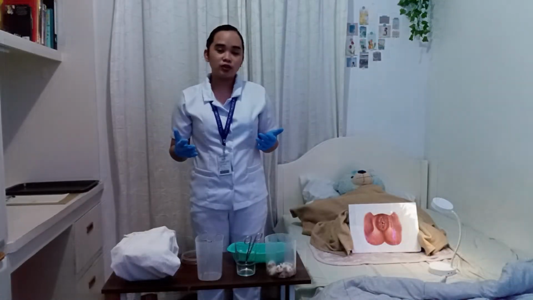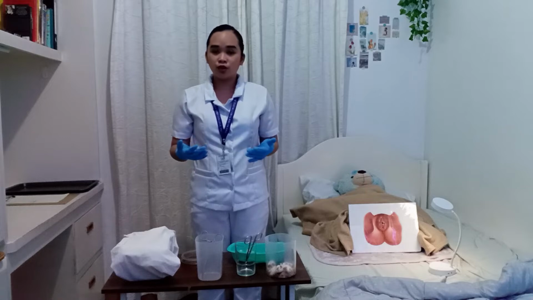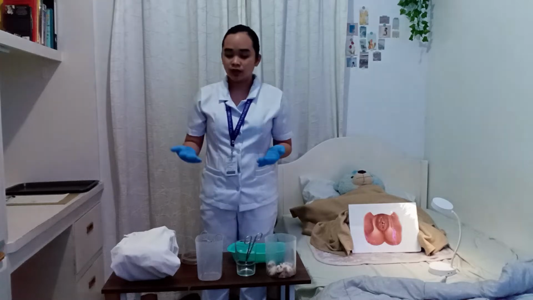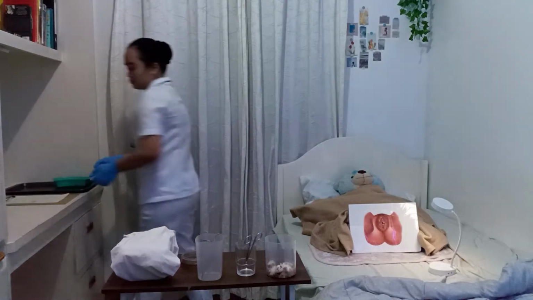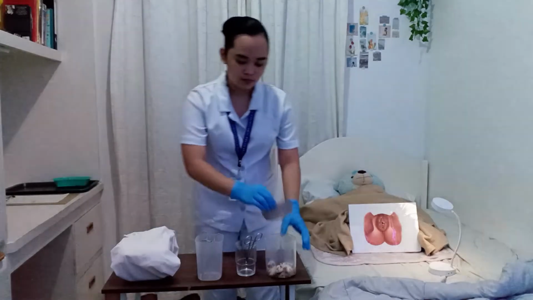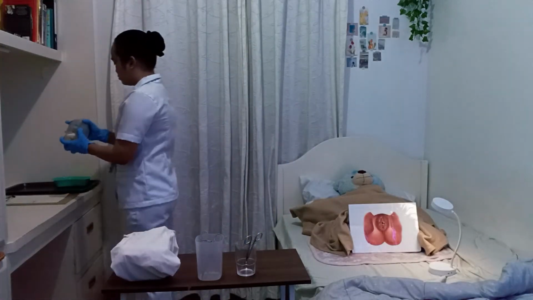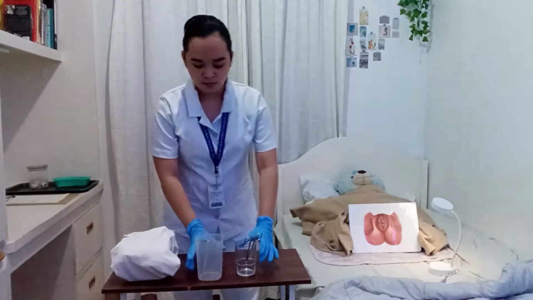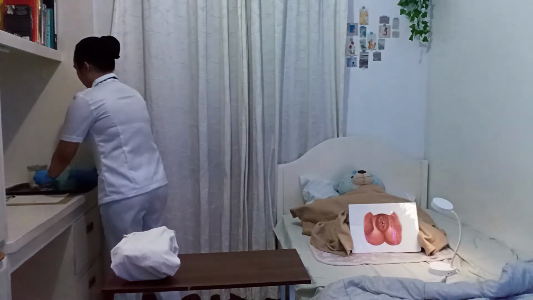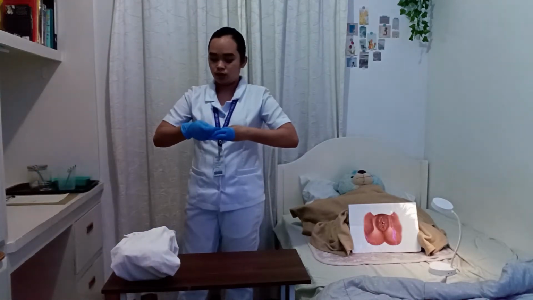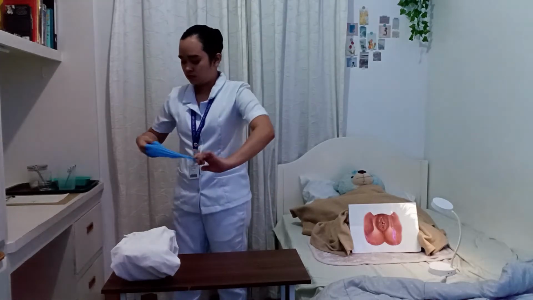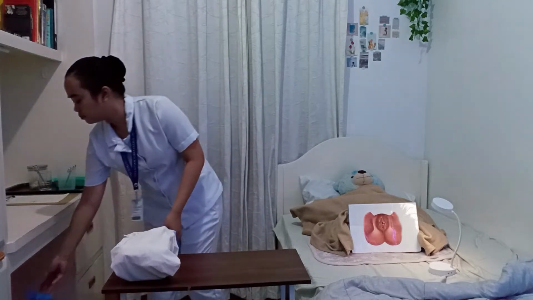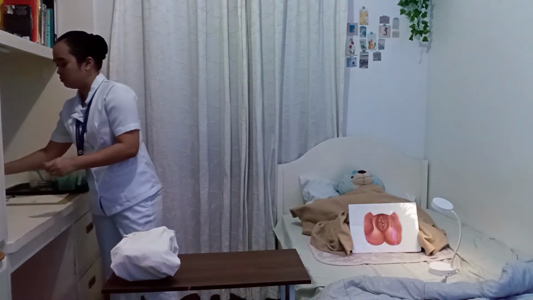Okay, so now we're going to open the tray set while observing the proper sterile technique to maintain the sterility of the materials. But before that, we're going to set this aside first. Okay. And then I'm going to remove my gloves. I'm going to perform hand hygiene.